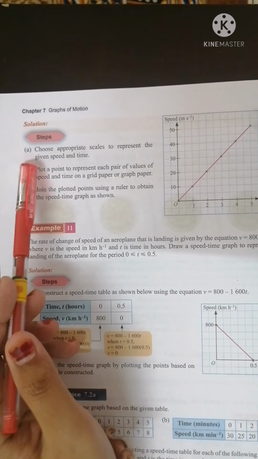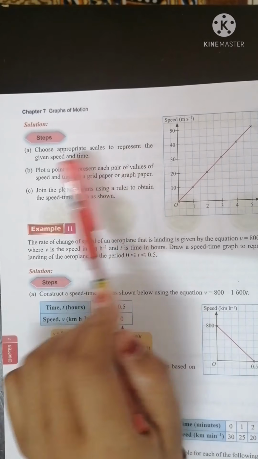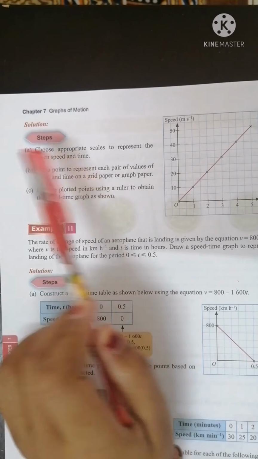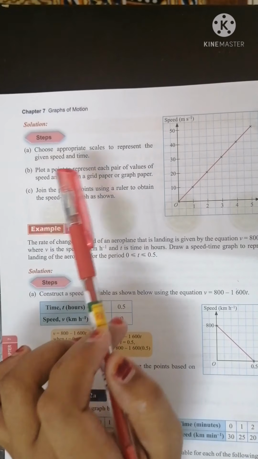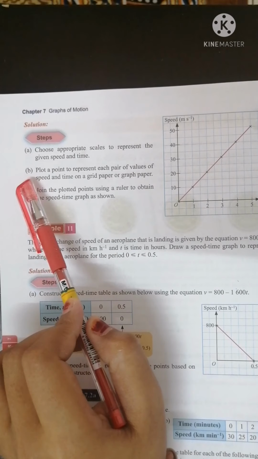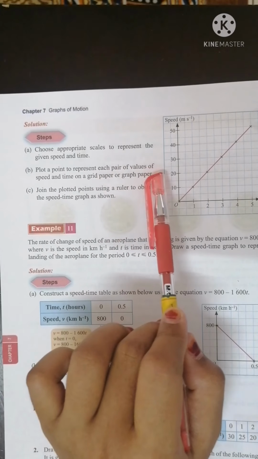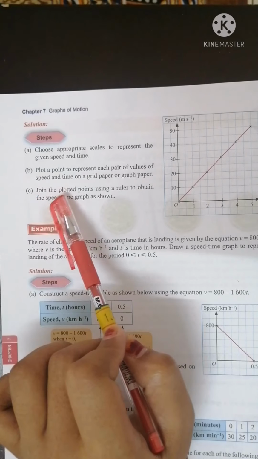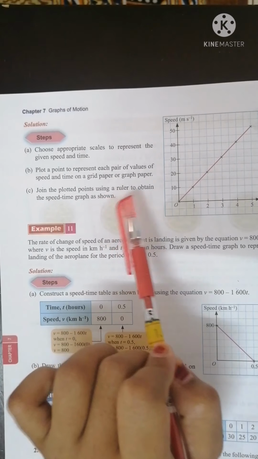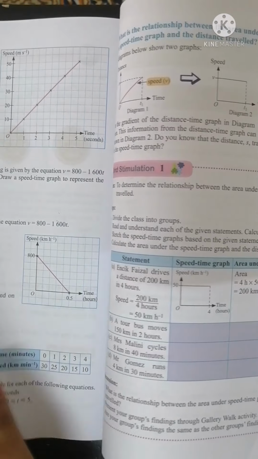The first step is you need to choose an appropriate scale to represent the given speed and time. You need to choose a suitable scale. For the second step, you need to plot a point to represent each pair of values. And number 3, you need to join all the plotted points using a ruler to obtain the speed time graph. Okay, I will show you how to draw the speed time graph.